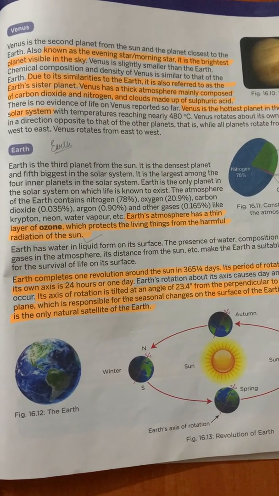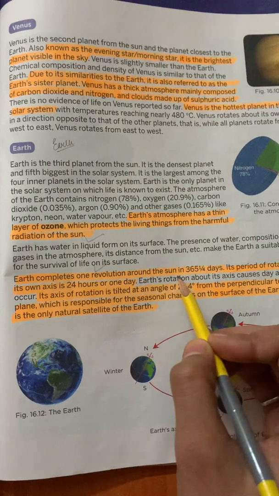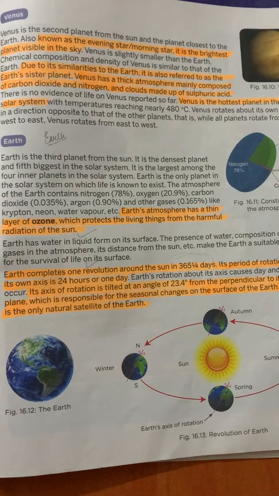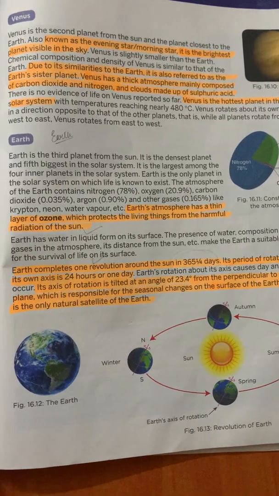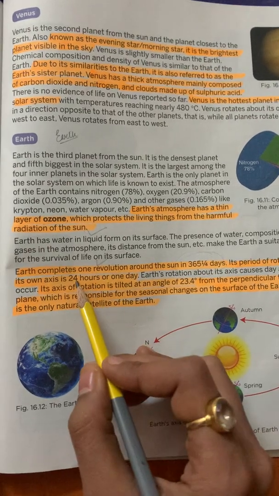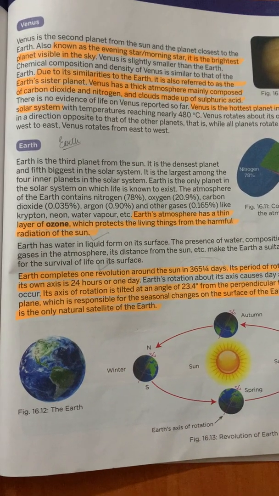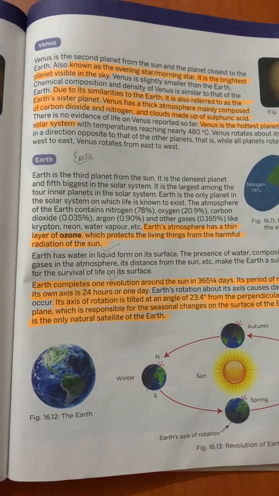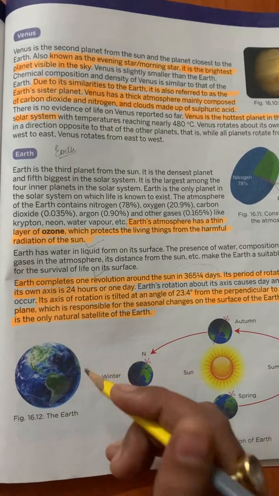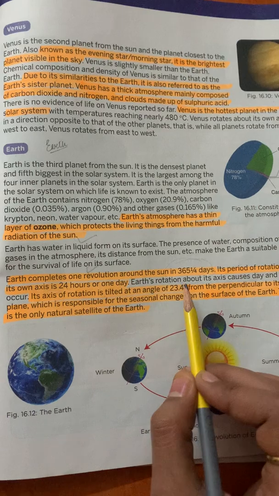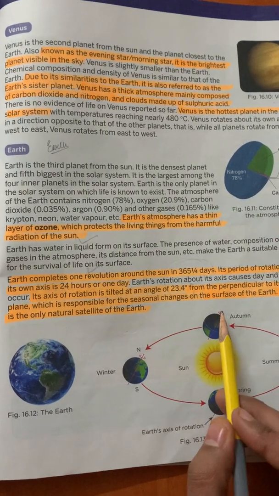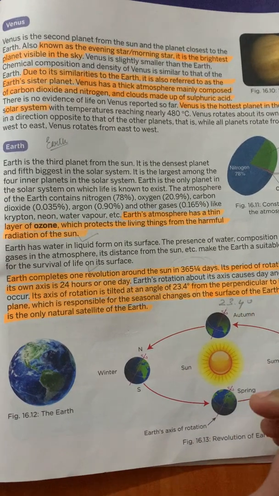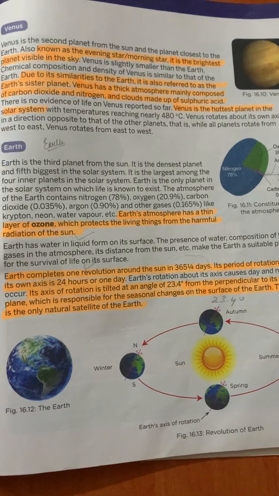Earth completes one revolution around the sun in 365 and a half days. Its period of rotation about its own axis is 24 hours or 1 day. It takes 24 hours for earth to complete one rotation on its axis. Its axis is tilted at an angle of 23.4 degrees with respect to the perpendicular to its own orbit.